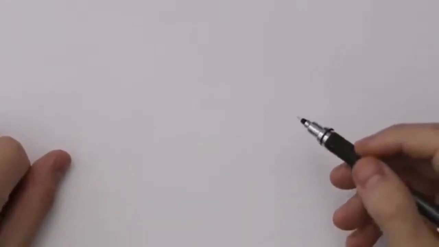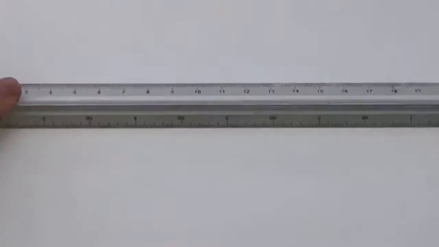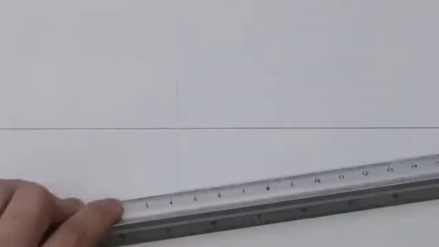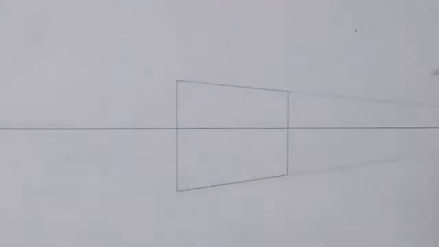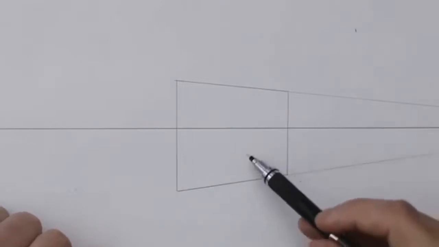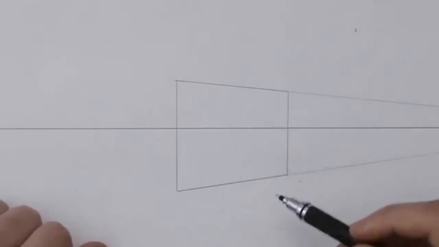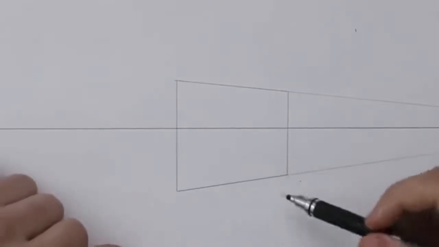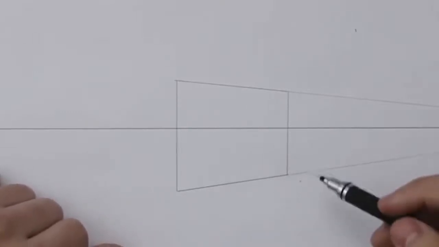So now jumping back to dividing, let's take a look at how to divide into odd numbers. For this example, I will place the horizon line across the center and draw in the rectangle. If I want to divide this rectangle into 5 separate sections, I could just have a close guess, but it's likely going to be off. Therefore, I can use a more accurate technique to do this.